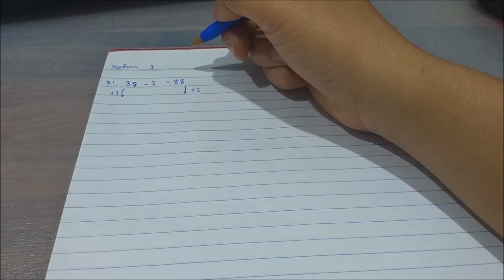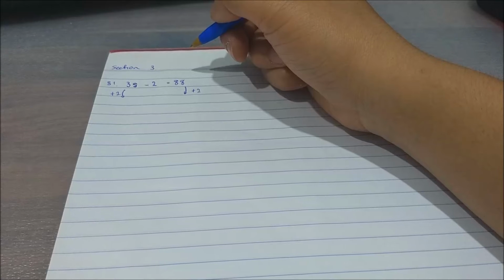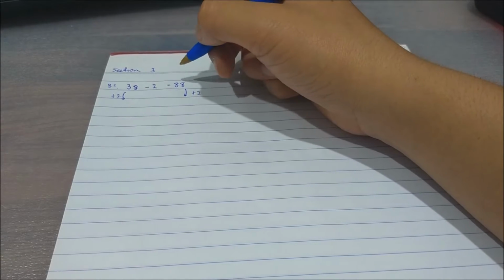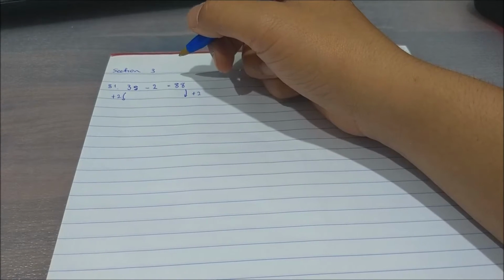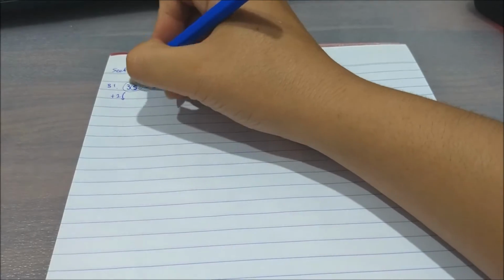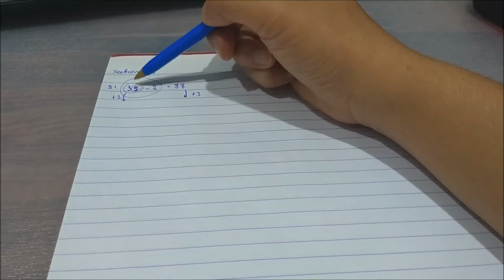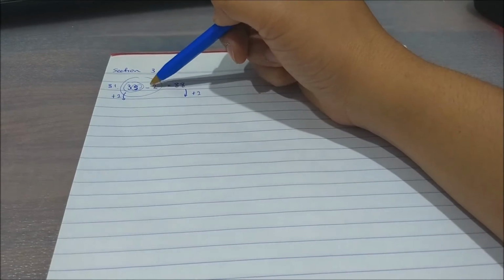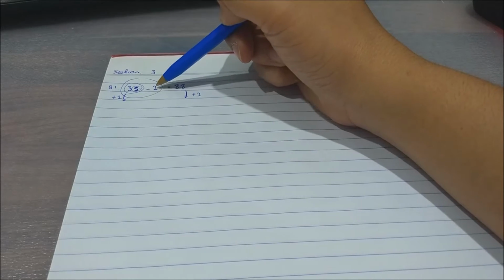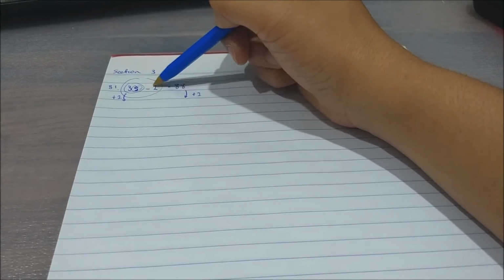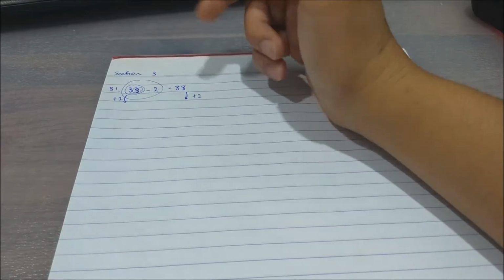If you're not sure what to get rid of first, just make sure one of the methods I do is the onion method. But you can just read it out loud, like Sally's thinking of a number, she multiplies it by 3 and then she subtracts 2. So the first thing you have to do to reverse it is get rid of the subtracting 2. That's why we're adding 2 to both sides.